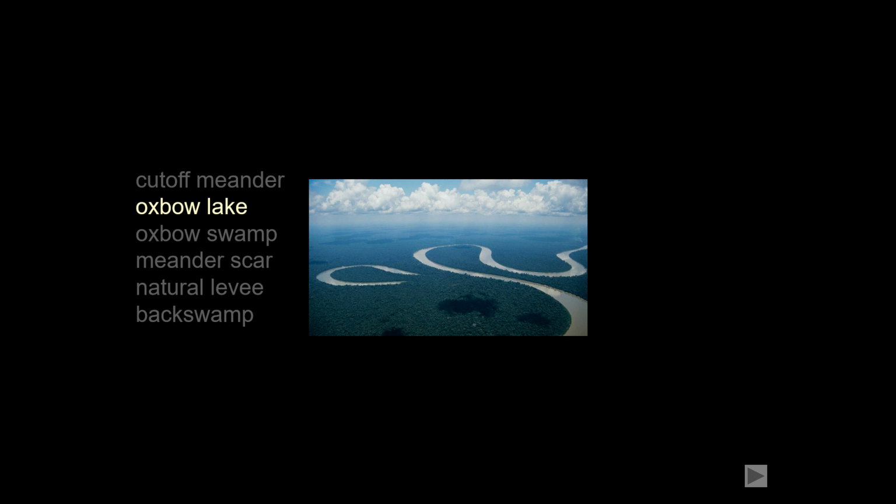In order to sustain themselves as lakes, they have to have sufficient water flow over time. If they don't have that sufficient water flow, they become oxbow swamps, and we'll look at those in just a second. Here's sort of the process that produces an Oxbow Lake through this series of little mini slides here.